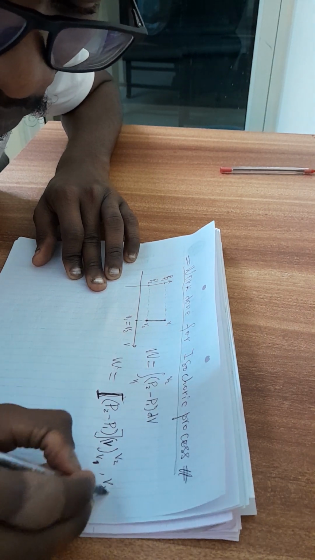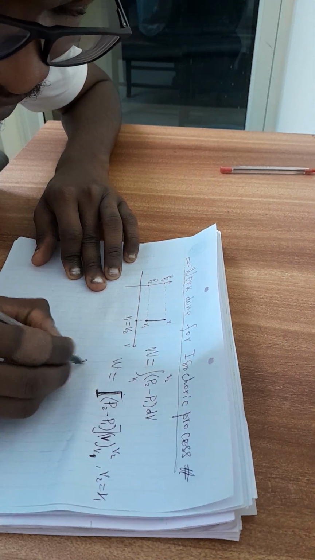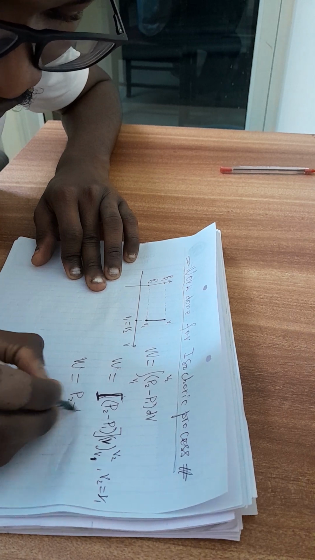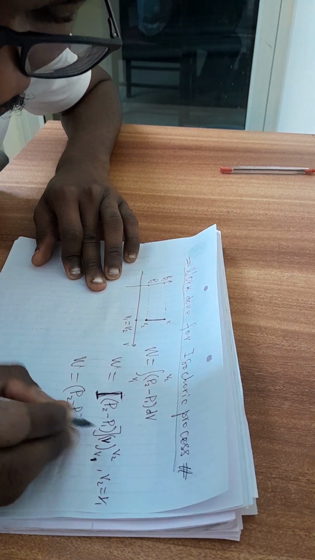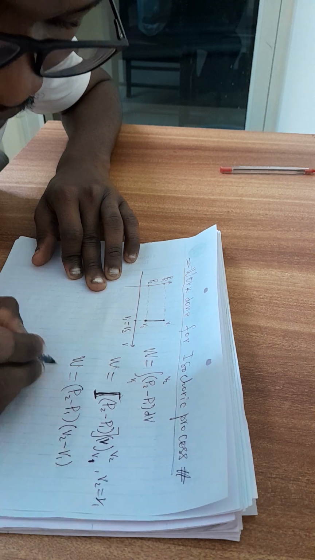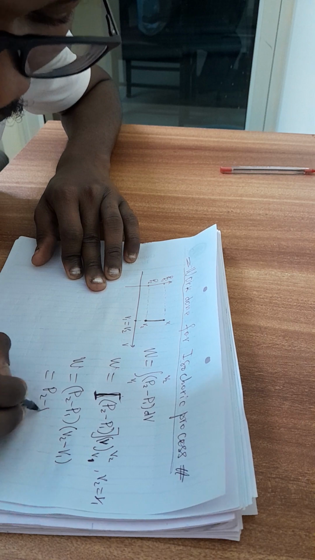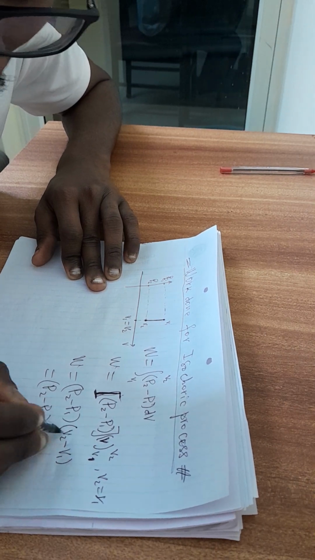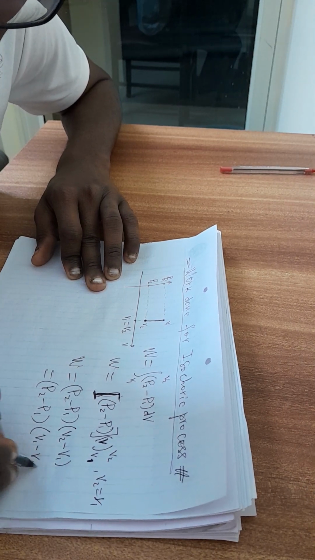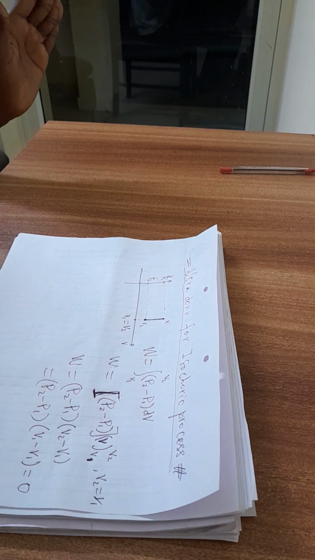Now we know that V2 is equal to V1. Nice. So work done will be P2 minus P1 times V2 minus V1. Since V2 is equal to V1, it will be P2 minus P1 times V1 minus V1, and here it will be 0. So the work done in isochoric process is 0.